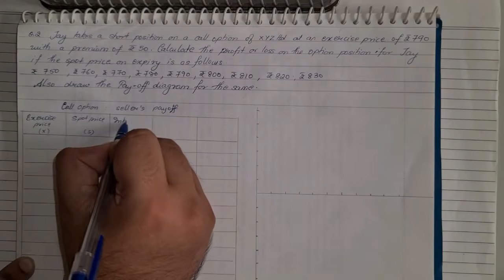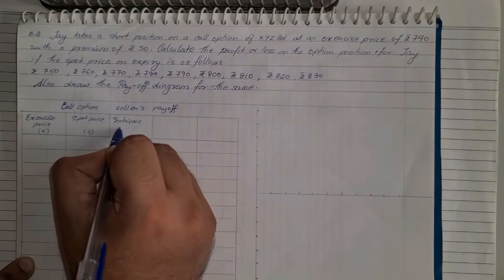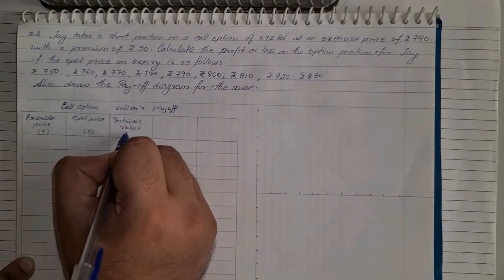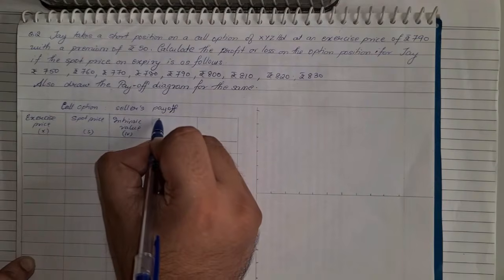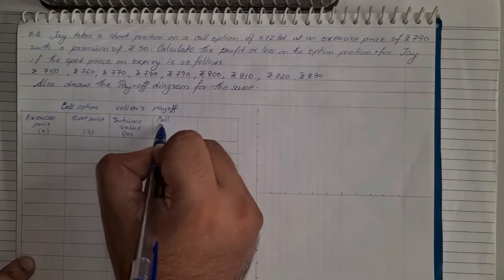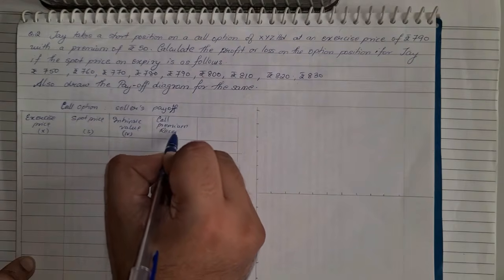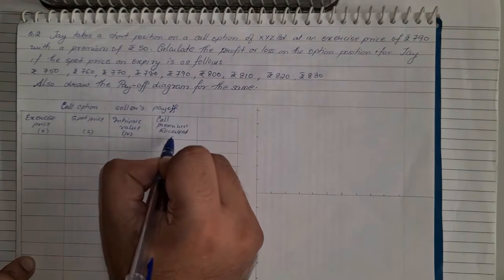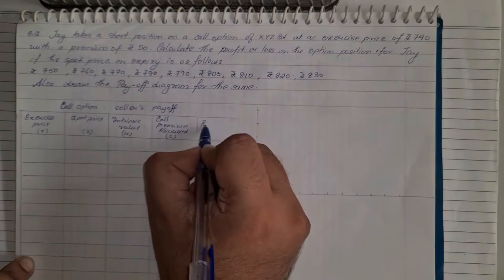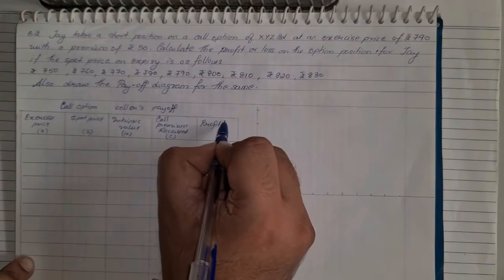Then we have the intrinsic value. Then we'll have call premium received. And lastly our profit and loss.